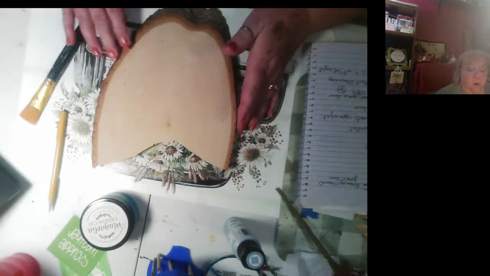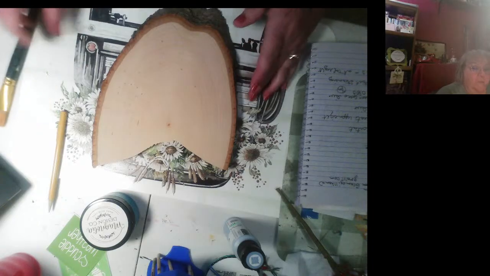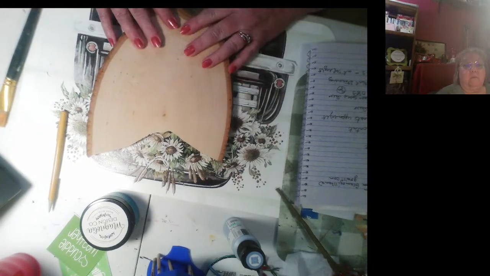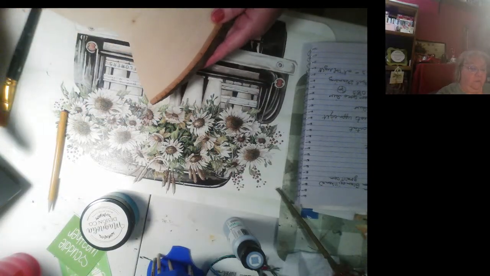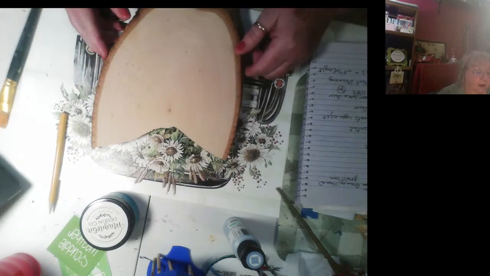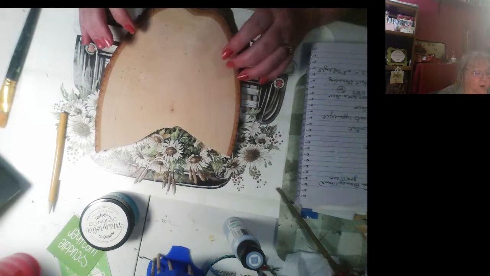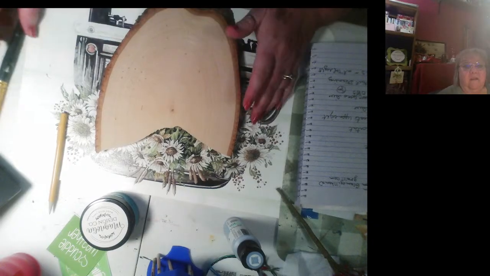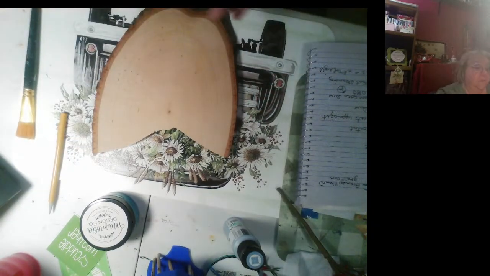Okay, so what we are going to do tonight is I have a wooden craft here. It was a big, huge slab, very big, and it broke in half, as you can see. So I am going to paint it, and then we are going to do a little snowman scene on here. Hopefully I can draw a snowman on here.